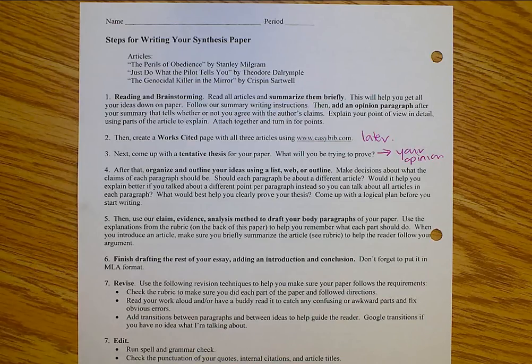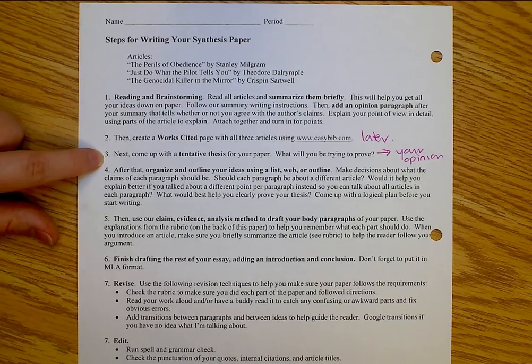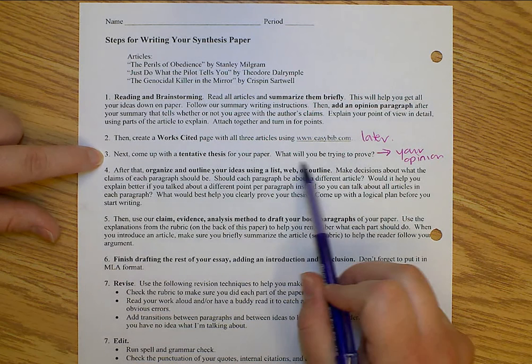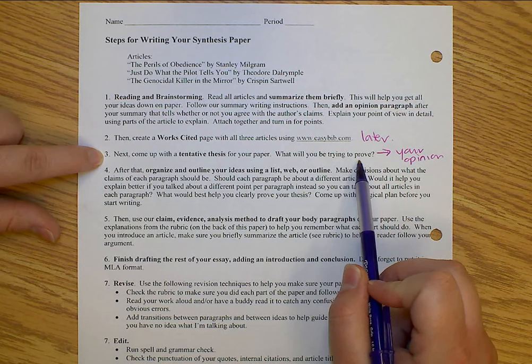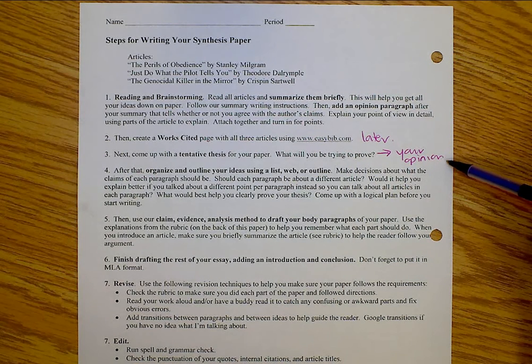Now we're going to skip the works cited for now, which is part 2, and we're going to go right to part 3, which is come up with a tentative thesis for your paper. And remember, a thesis is the main idea of your paper. What are you going to be trying to prove in your paper? And remember, this paper is about your opinion on obedience to authority. So the thesis should say what your opinion is and use the words obedience to authority. That way it goes right with the topic of the paper.